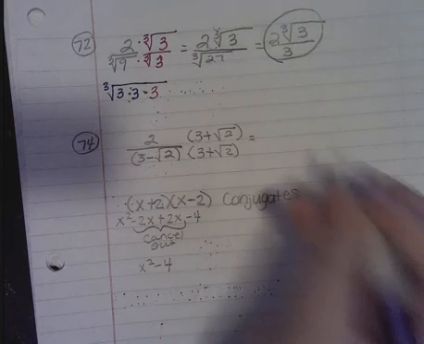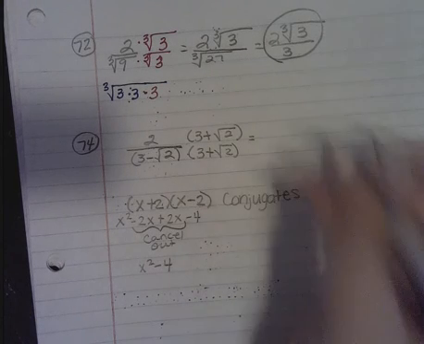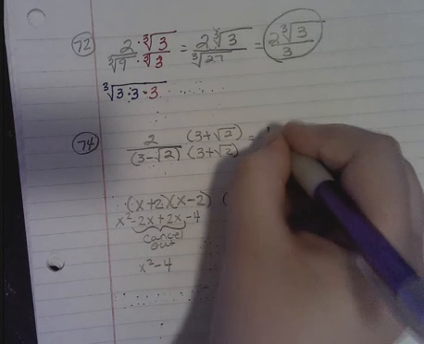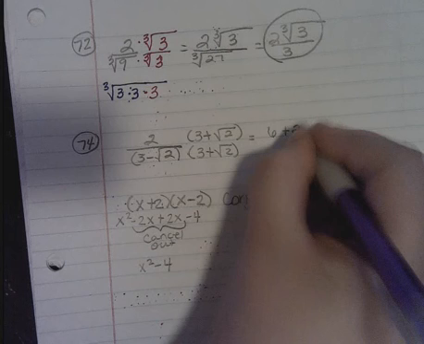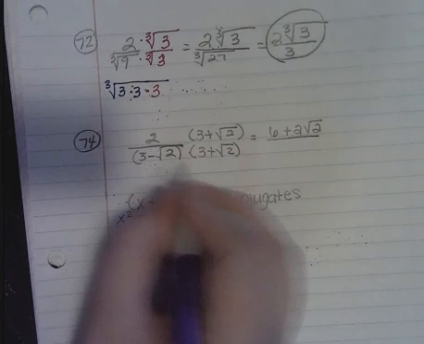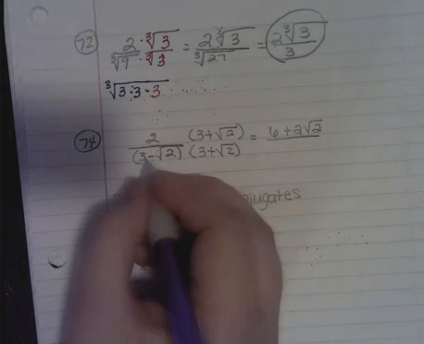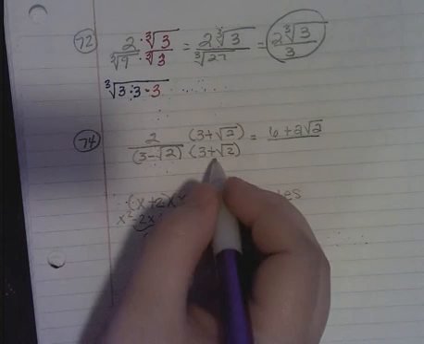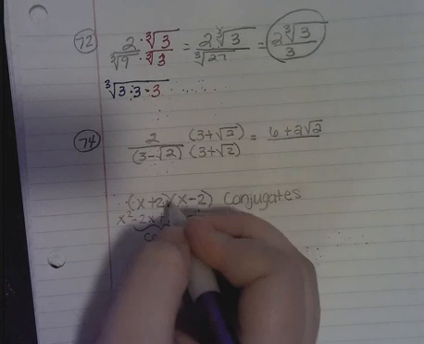So to multiply these, we are going to have to distribute the 2 into that set of parentheses. So 2 times 3 is 6. 2 times the square root of 2 is 2 square roots of 2. And then you are going to distribute this denominator. You do that by multiplying 3 times each term in this set of parentheses and negative square root of 2 times each term in this set of parentheses.